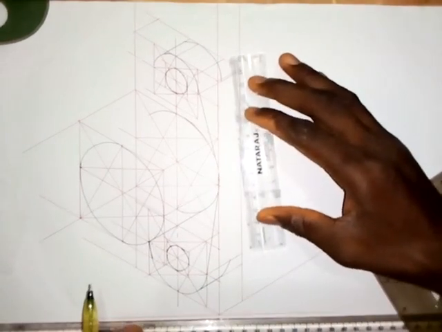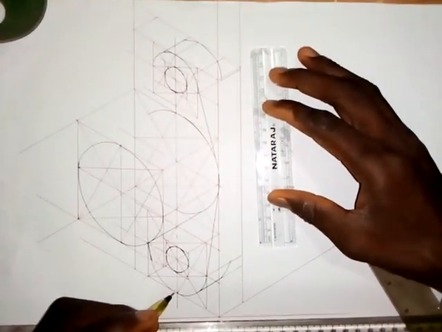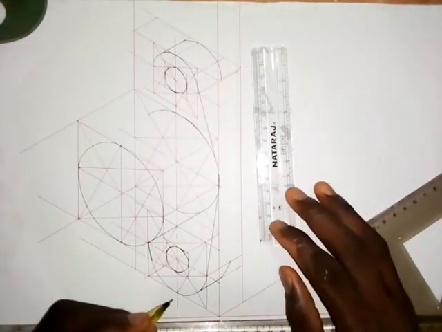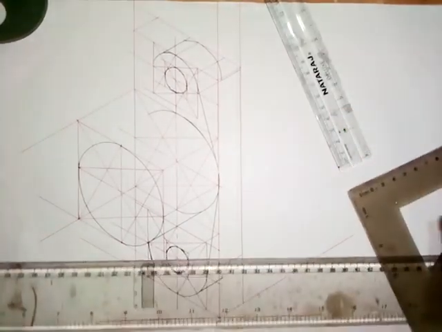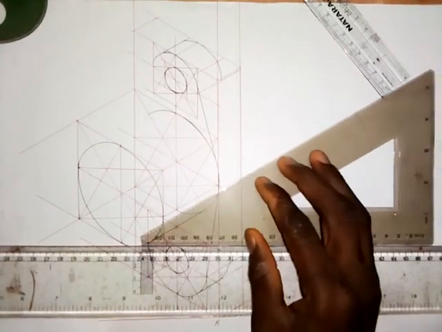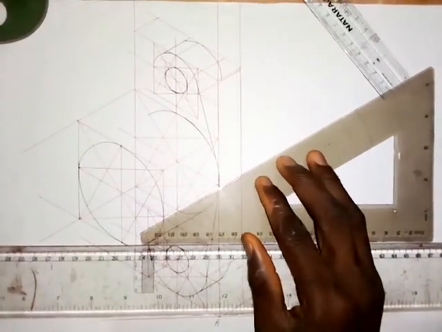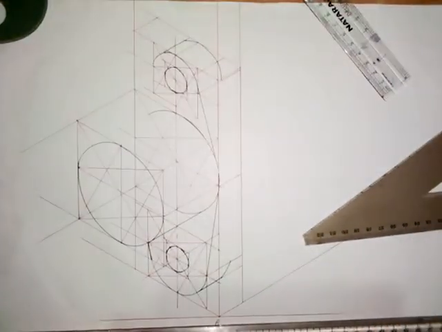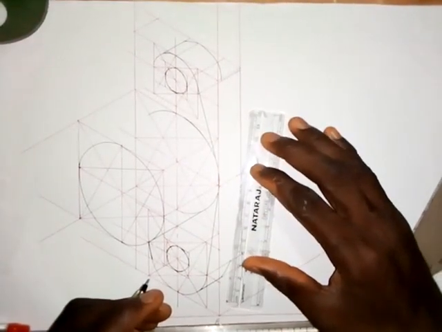And again, so for what we have here, I need to draw a line from this point to this side. Okay, so having gotten this, the next thing I'm going to do is connect this together.